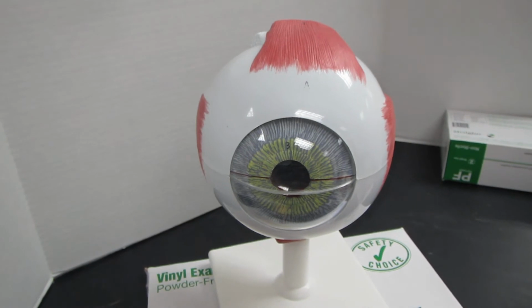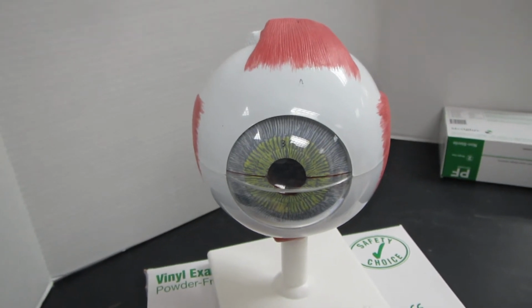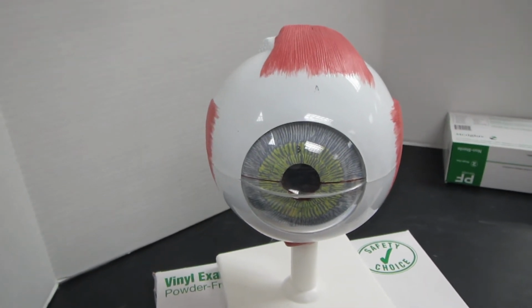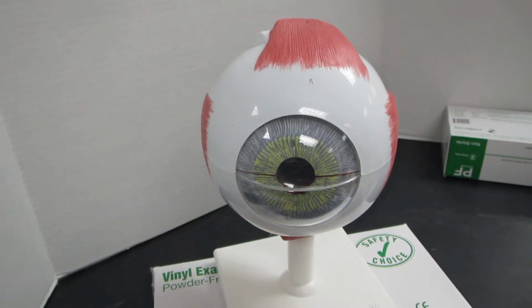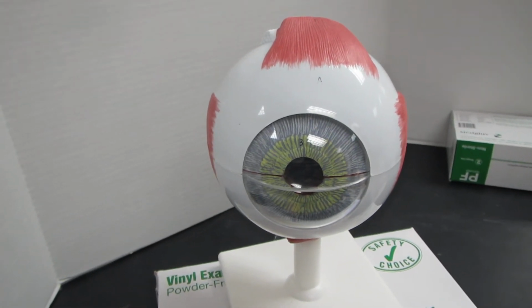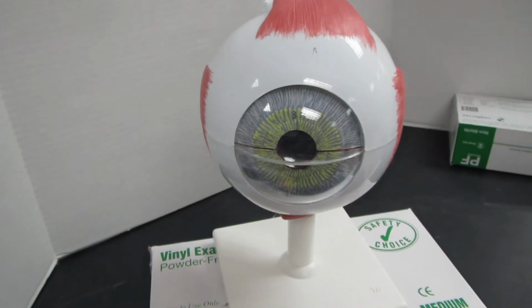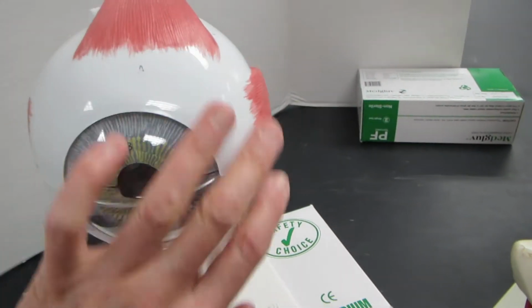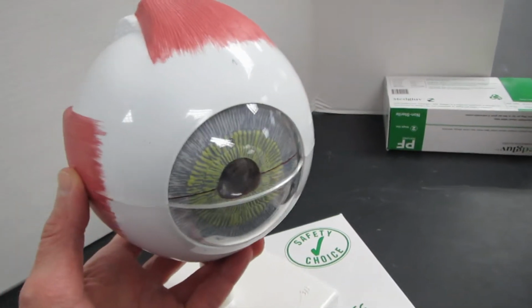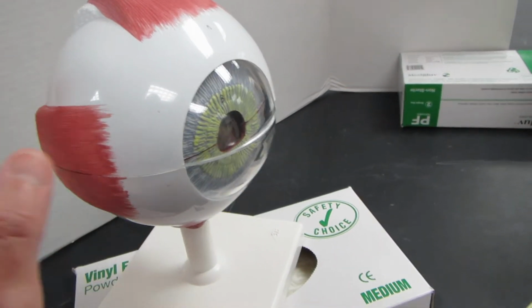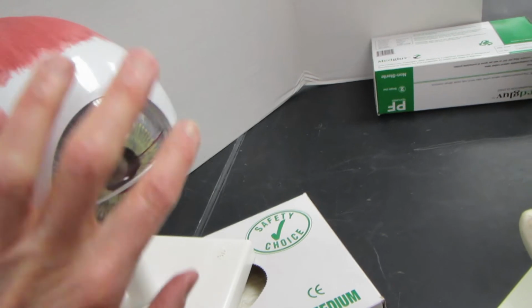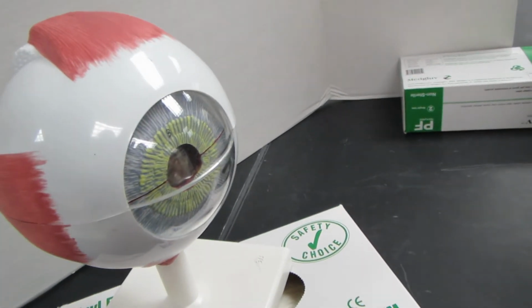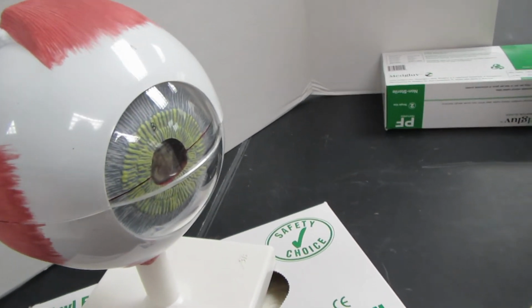So whereas in the ear we sort of move from outside to inside, with the eye, when we move from outside to inside, we're moving from superficial to deep at the same time. So let's take a look at this in layers. The outer layer or outer tunic of this eye is composed of the clear part in the front, which is called the cornea. That's clear because we need light to enter so we can see.